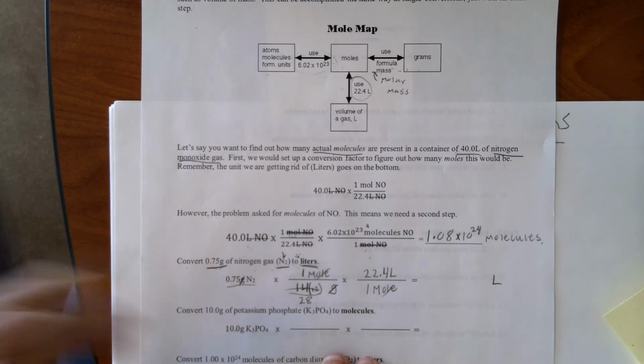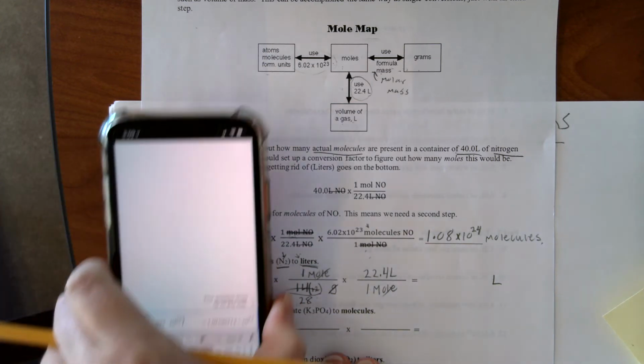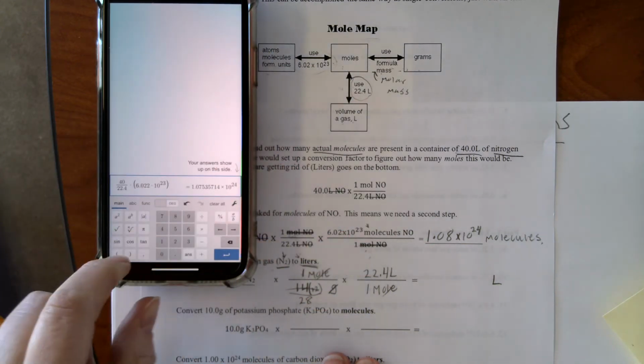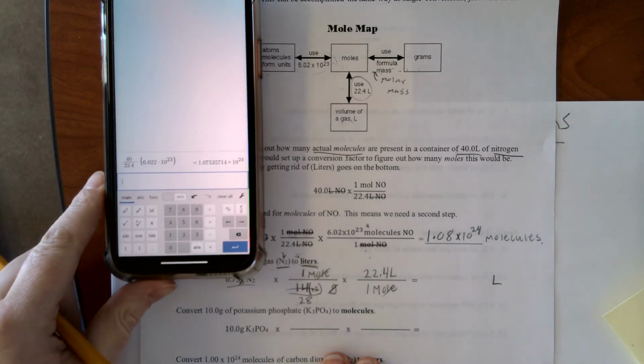All right, we've filled everything in, and now all you've got to do is solve it. You can use Desmos or any other calculator if you want to.